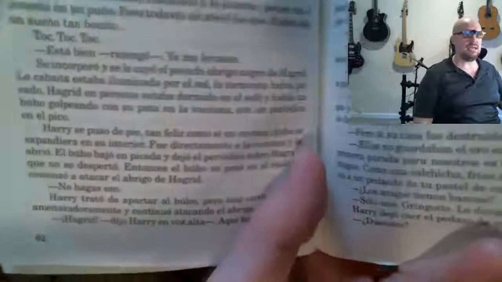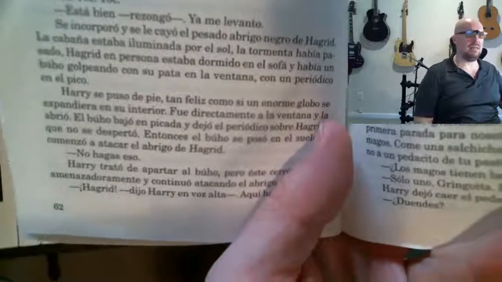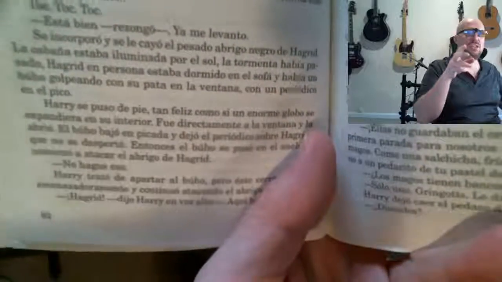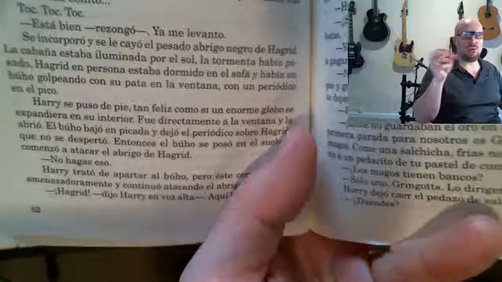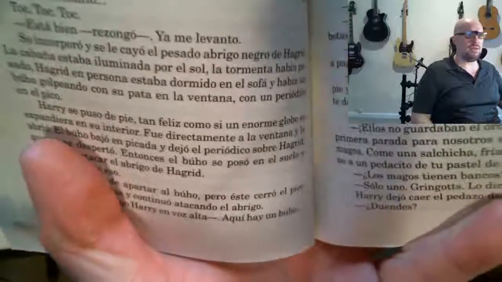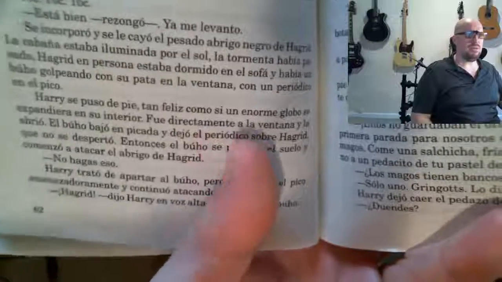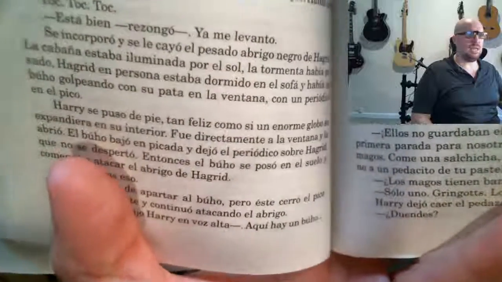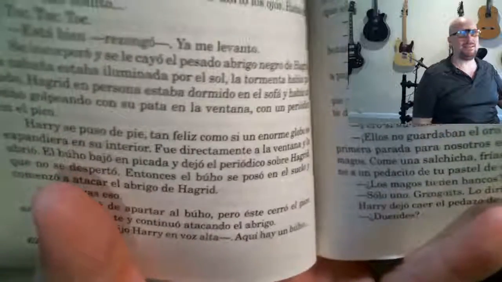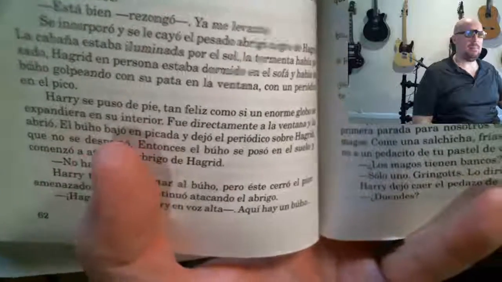It has that la in front of the verb, which means to it, or at it. He opened, right? He went directly to the window and opened it. El búho is an owl. That's his owl Hedwig.